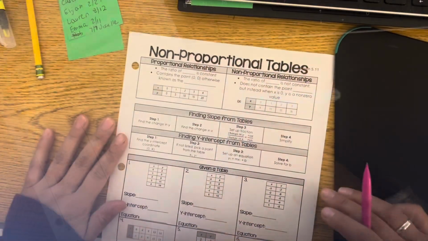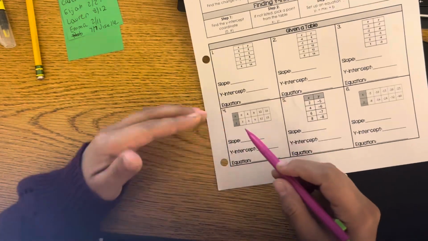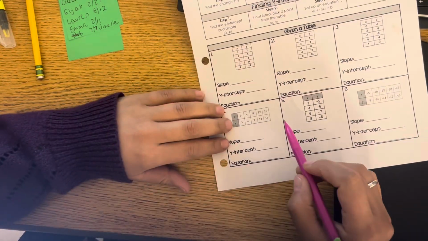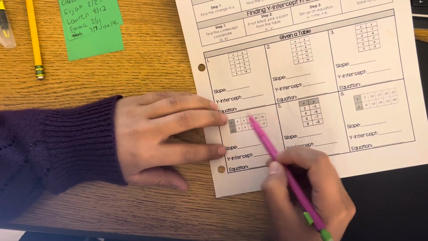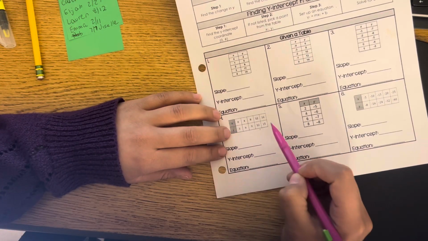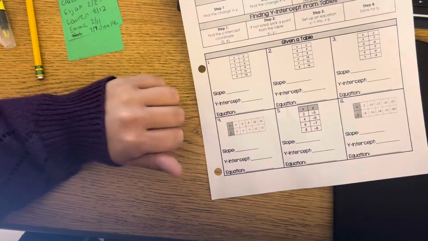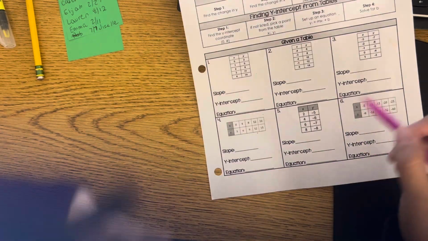Okay, I'm going to jump. Something we haven't really practiced with is whenever a table is sideways or horizontal, if you will. So you just have to remember that your x's are on the top of the table versus your y's being on the bottom, versus left and right. Okay, same idea.